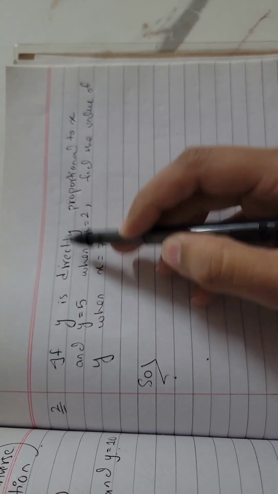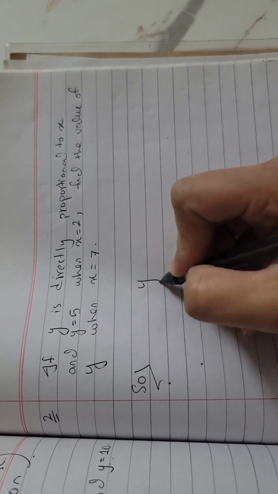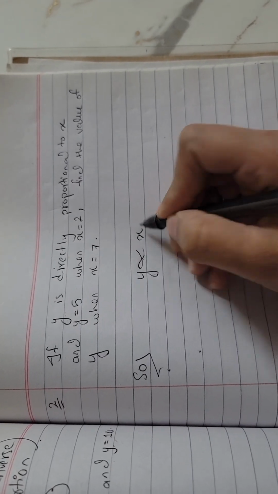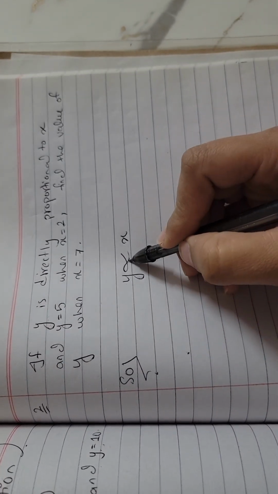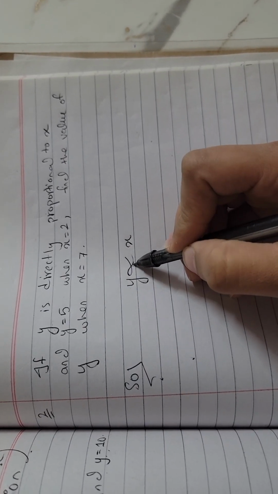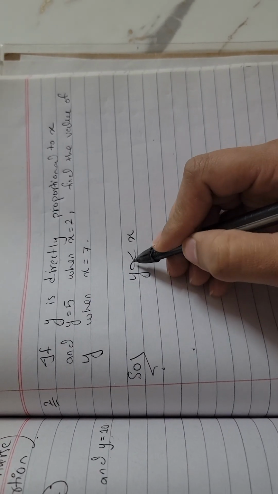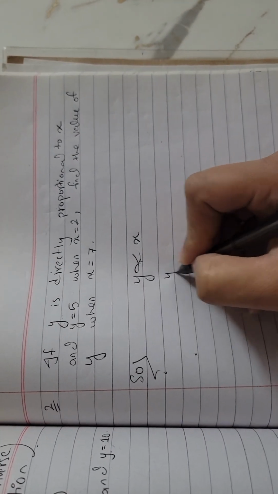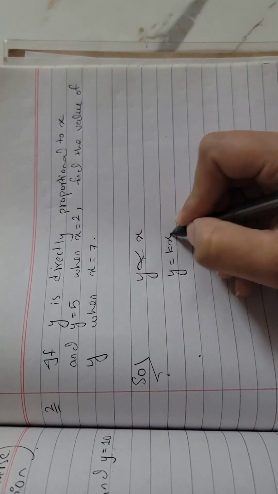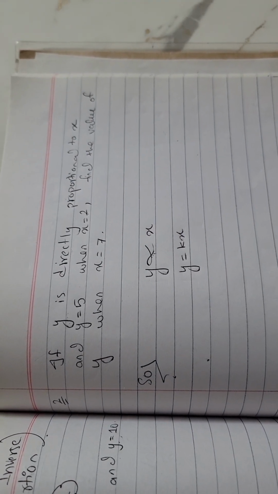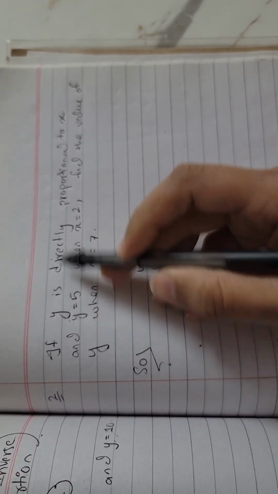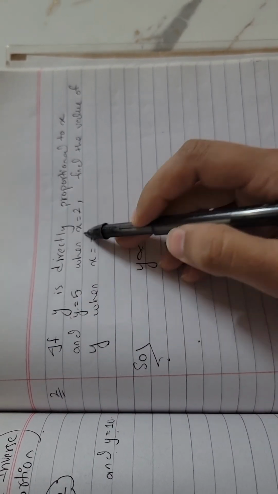y is directly proportional to x. How can you write the sign of proportionality like this? y is directly proportional to x. We have to convert this into the form of an equation. As I told you earlier, when we remove the sign of proportionality, we introduce a variable, and that variable has to be k. So y is equal to kx. Now this is not the answer yet. We have to find the value of k by using these two values: y is equal to 5 and x is equal to 2.